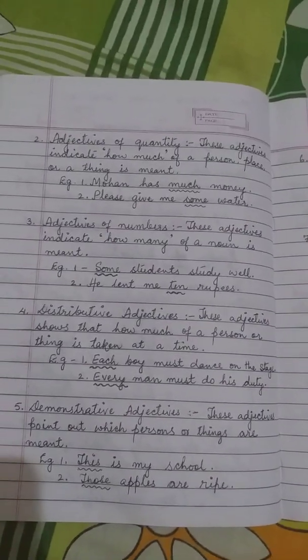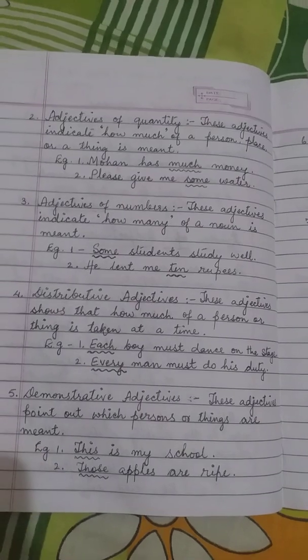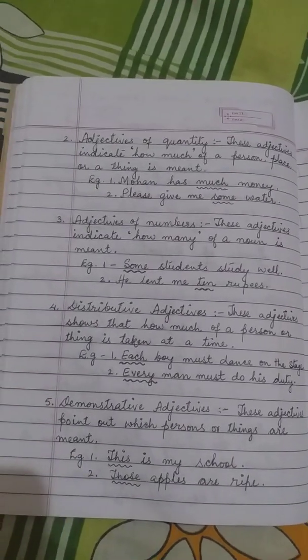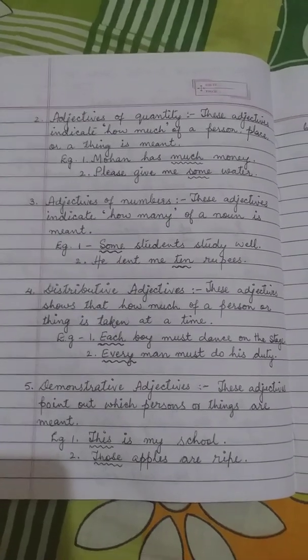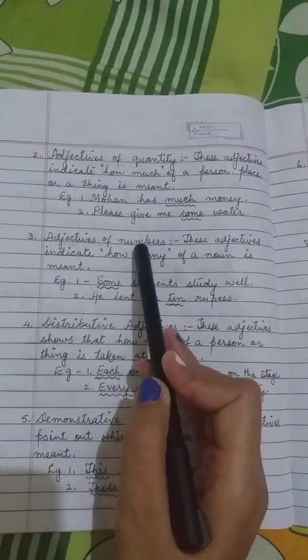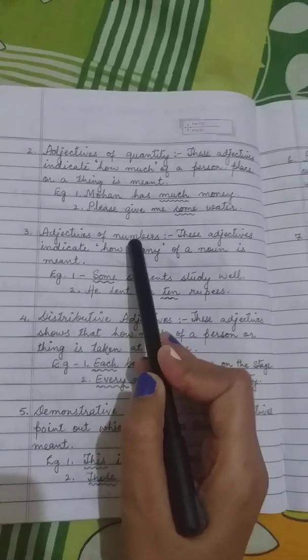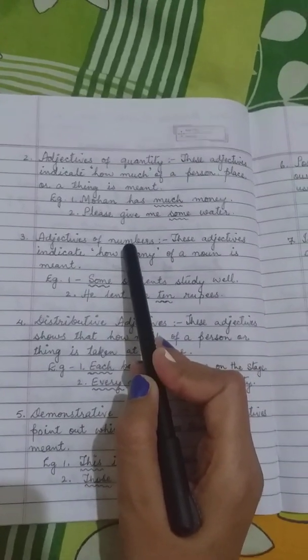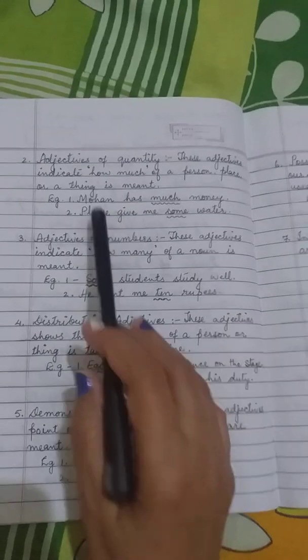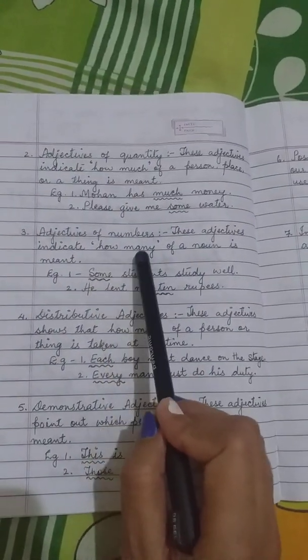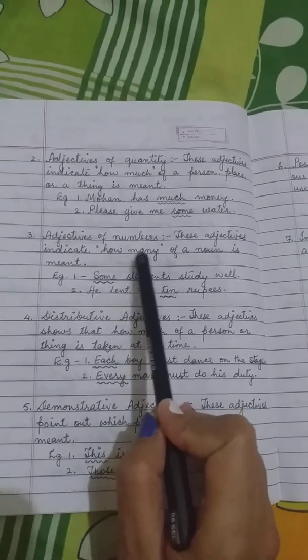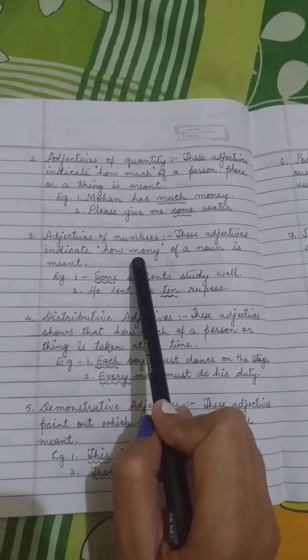So now let us see the other part of the adjective, and that is adjectives of number. They are the words that describe the exact number. Adjective of number means they describe the exact number. That means how many. Here we were talking about how much, but here we are talking about how many, which means it can be counted.